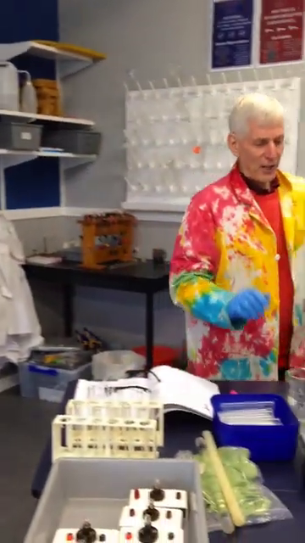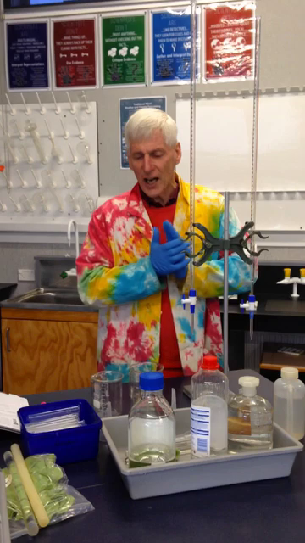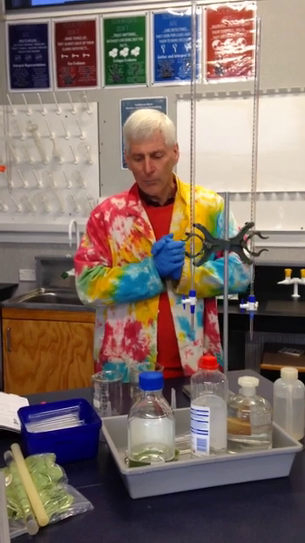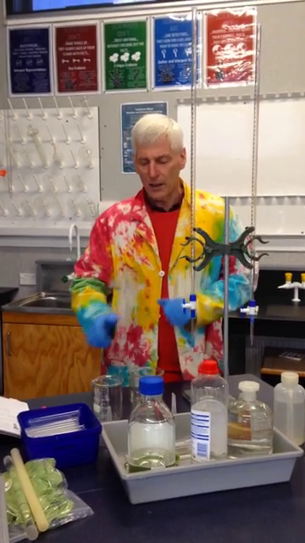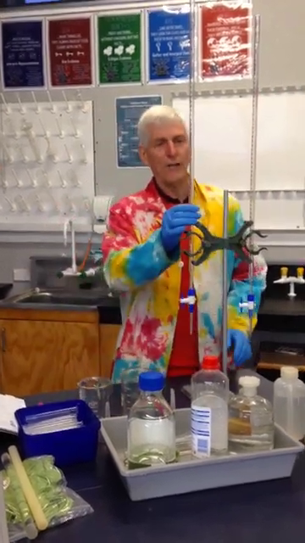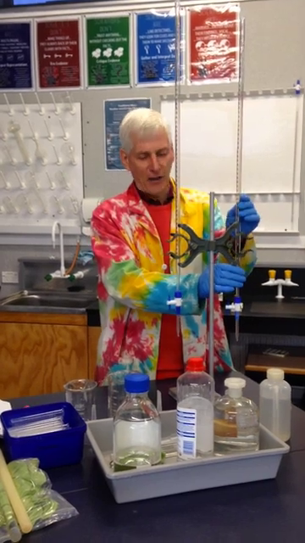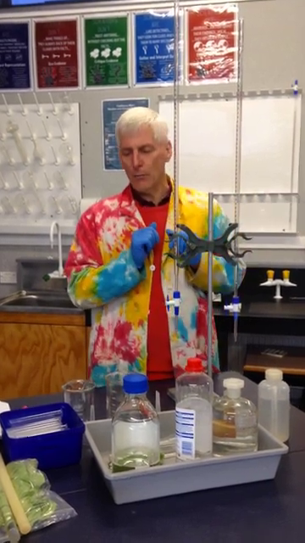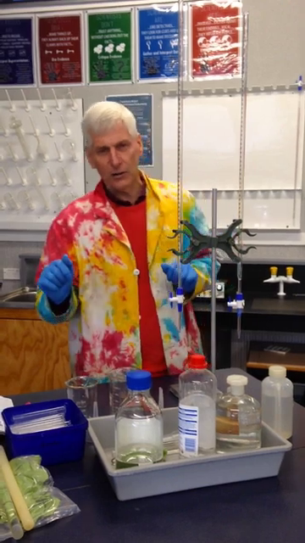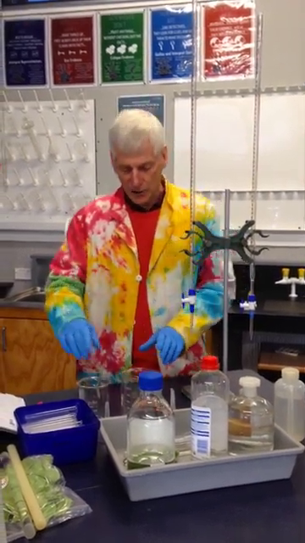The first demonstration is this one here, where you can test for polar, non-polar substances. And we're going to just take water and put it in one of these burettes, and hexane and put it in the other, and they both respond differently to electrical or electrostatic charges.